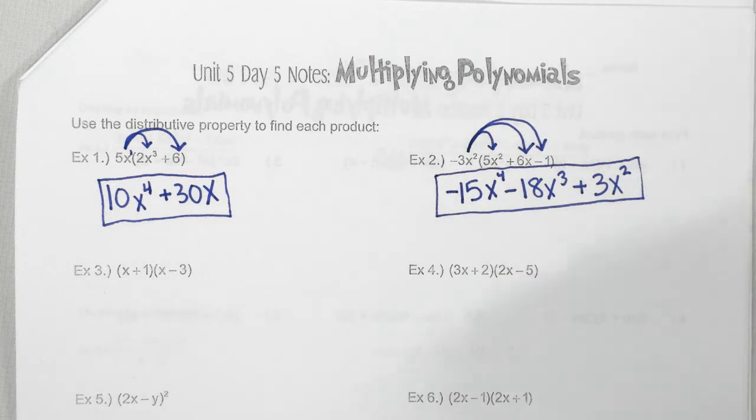Okay, any questions with those when we're distributing a monomial? So we're just distributing. Multiply your coefficients, add your exponents, yes?